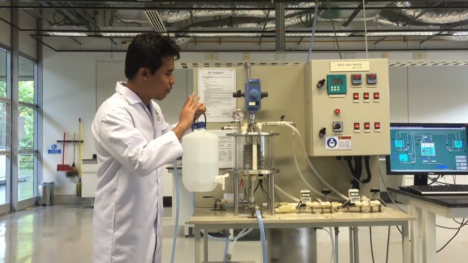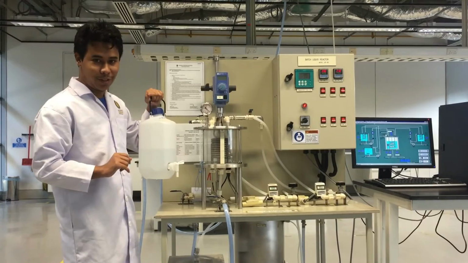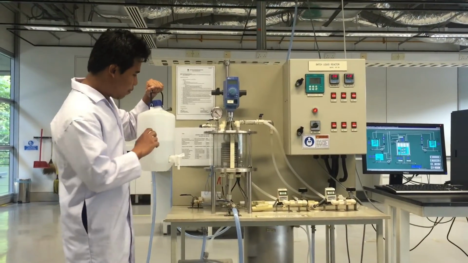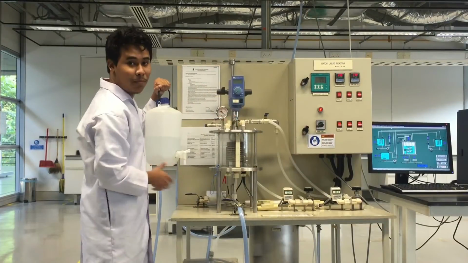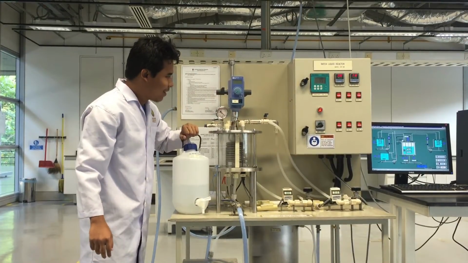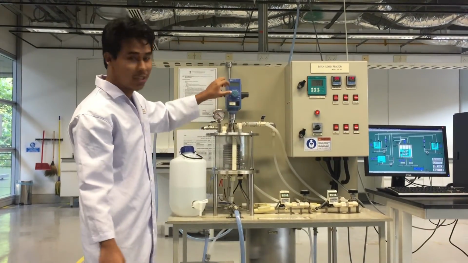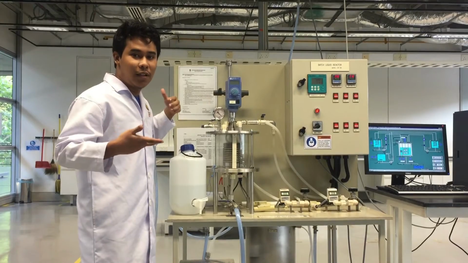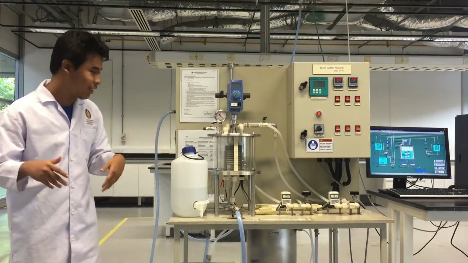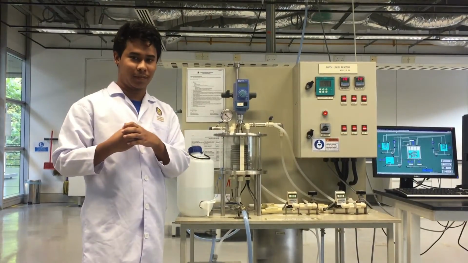So how do we do this experiment? How to plot the calibration curve? First, after we prepare the solution, we put the solution into the batch reactor through this hole. Then we set the stirrer speed, for example, 50 RPM. But make sure the stirrer speed is constant for the other solutions, because we want to get the calibration curve.